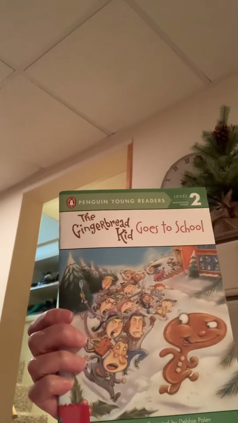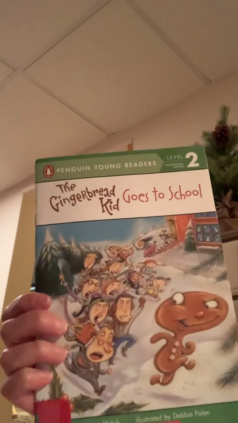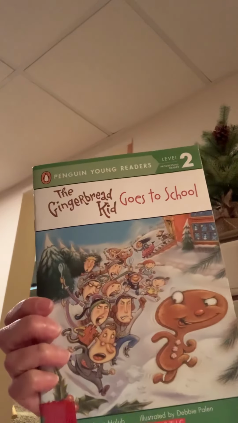All right, boys and girls. Little mouse, you sit in your listening spot, and Mrs. Foos will read the story of the Gingerbread Kid. In fact, it's called The Gingerbread Kid Goes to School. So there's going to be some school characters in here.